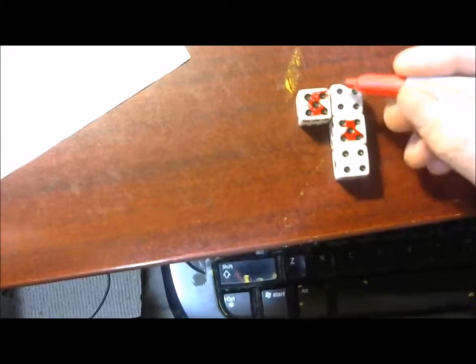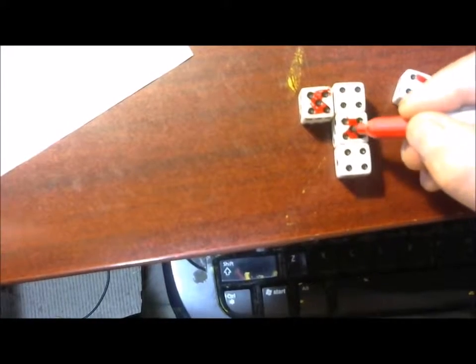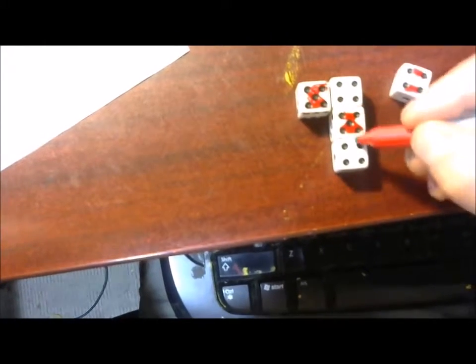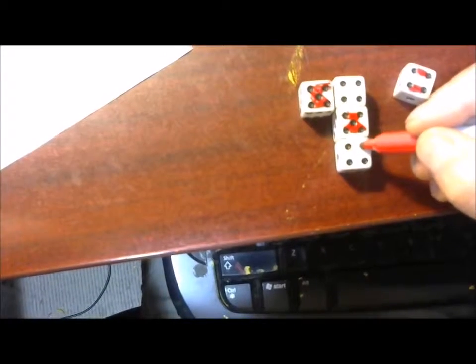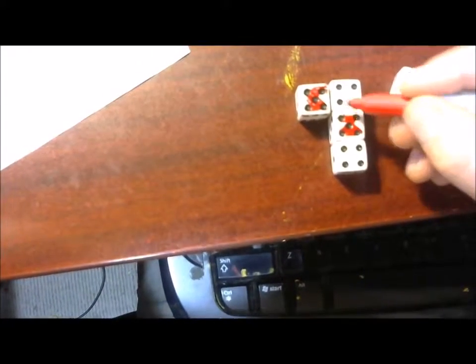It'll be 5, 5, 5. But the total spaces will be 9. Take away the top and take away the bottom. 2, 4, 5, 6, 7, 8, 9. Okay, how many spaces altogether? 3, 6, 9, 12, 15.